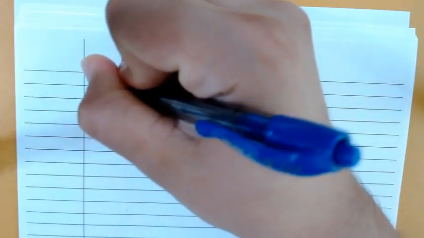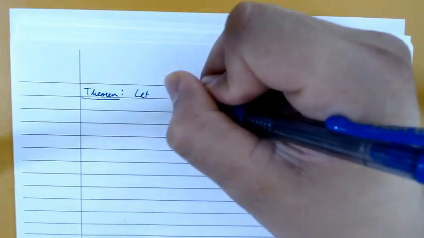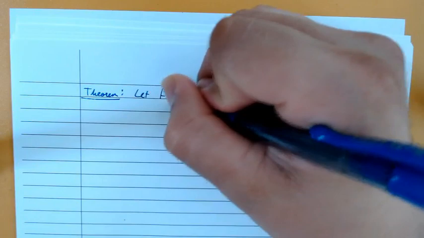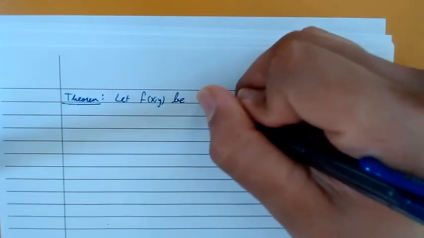So here, theorem. Let's begin with the function of x and y. So let f of x comma y be a differentiable function.